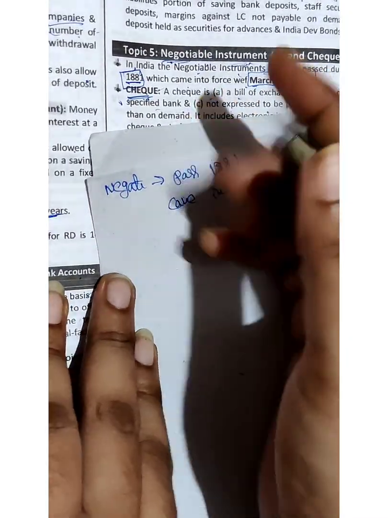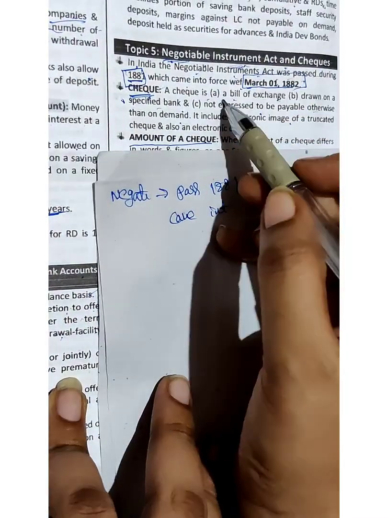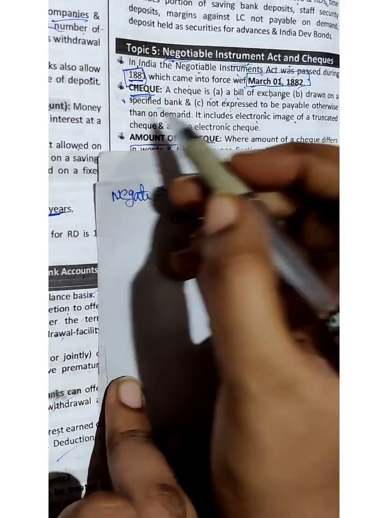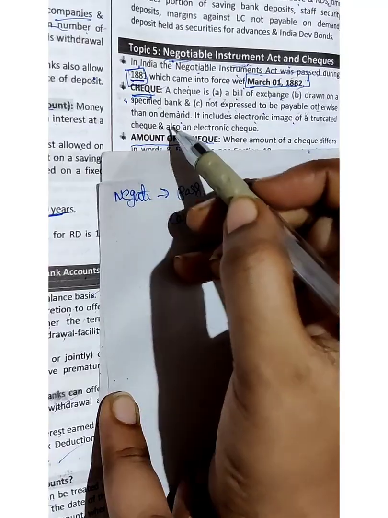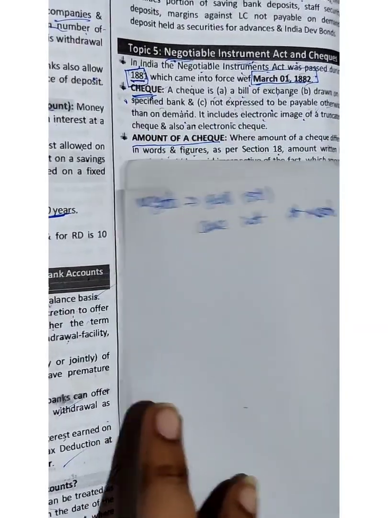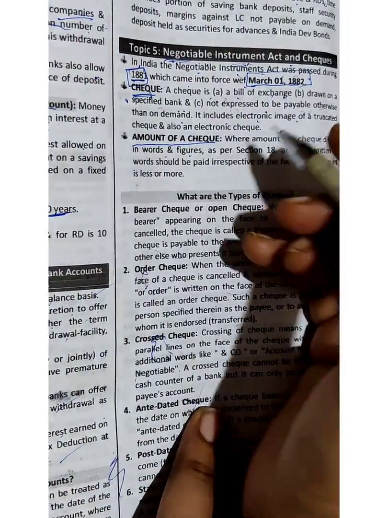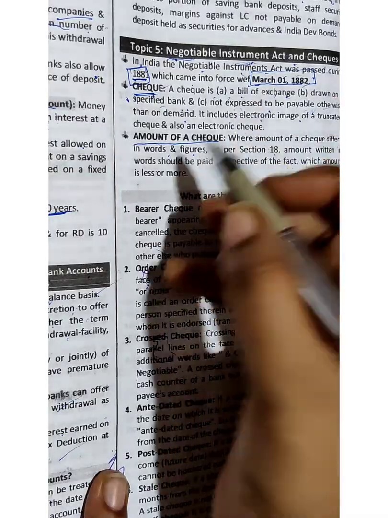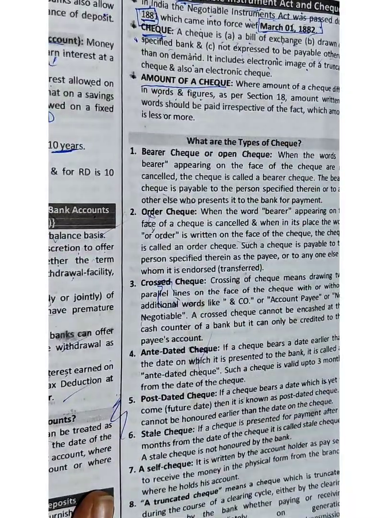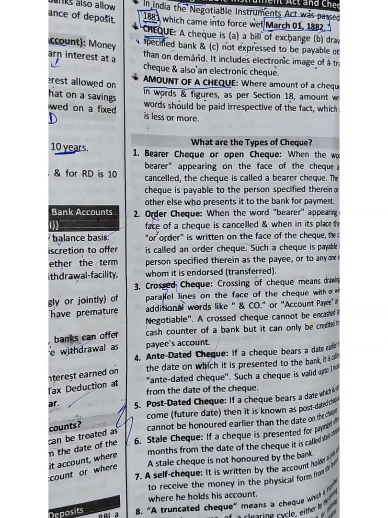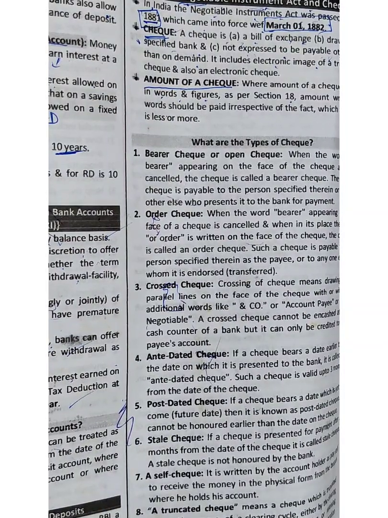Next, a cheque is a bill of exchange drawn on a specified bank, not expressed to be payable otherwise than on demand. And the next one is the amount of a cheque, where the amount differs in words and figures, as per Section 18. There are many types of cheques. We will now see the different types of cheques.